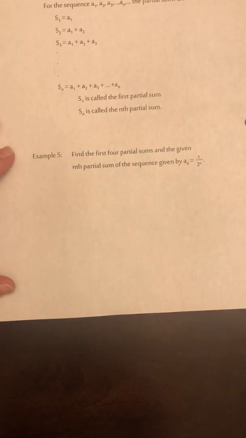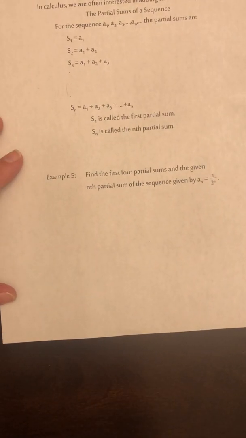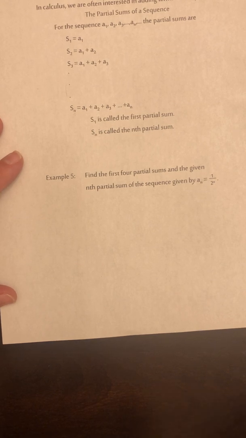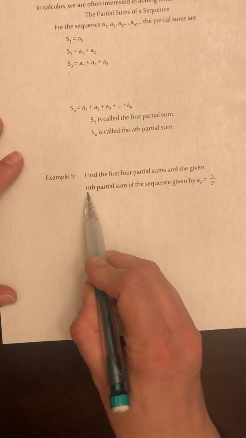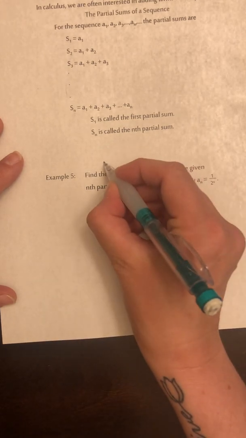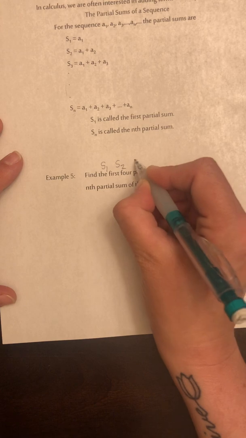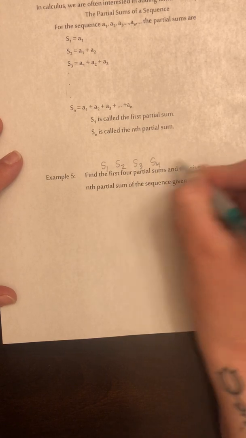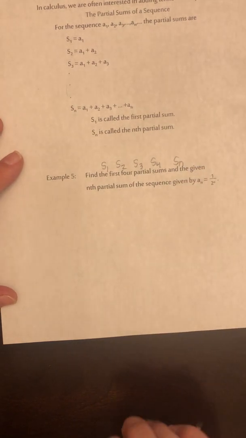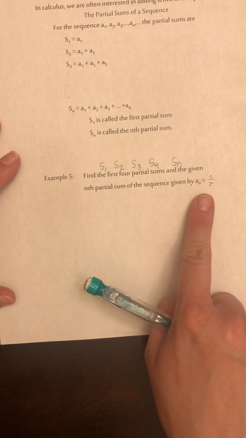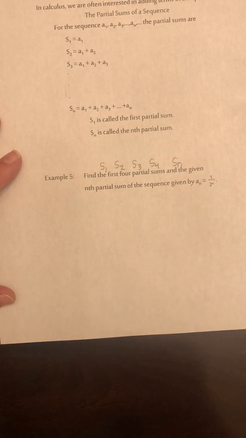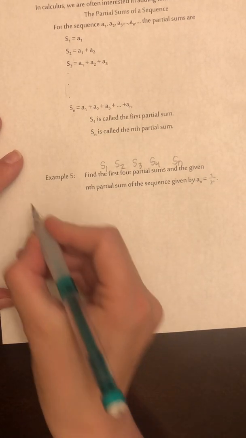So let's take a look at example number 5. It says find the first 4 partial sums. That means we're going to find S sub 1, S sub 2, S sub 3, S sub 4, and the nth partial sum. So our goal is to find S sub 1, S sub 2, S sub 3, S sub 4, and S sub n. And they gave us this formula so that we could find the terms. Does that make sense? So the first thing we're going to do is just find the first 4 terms because we're going to need those.